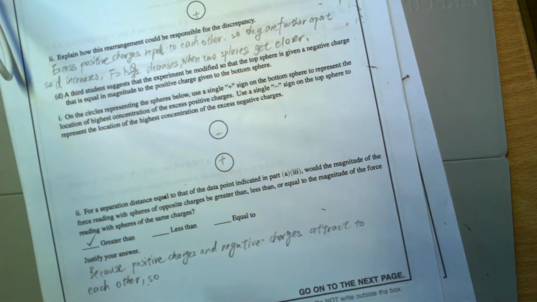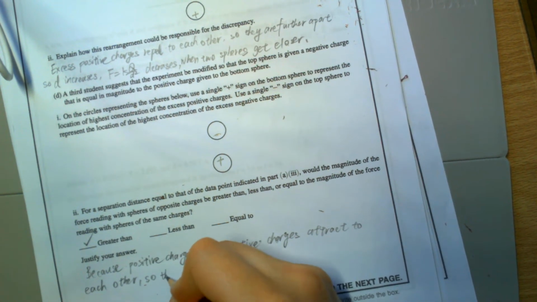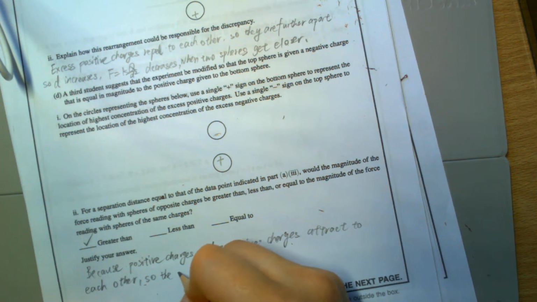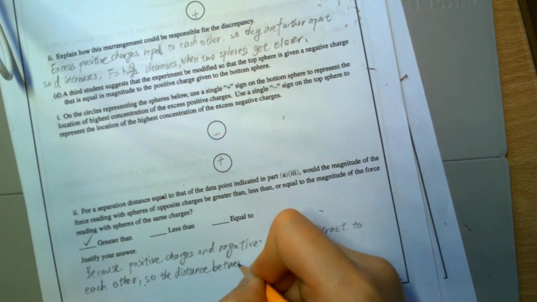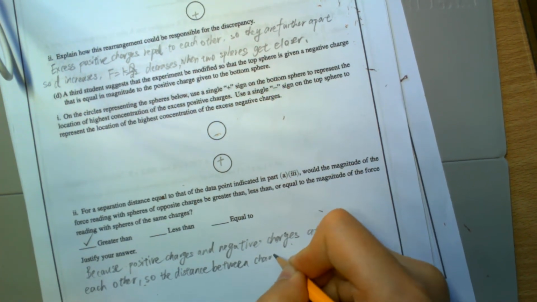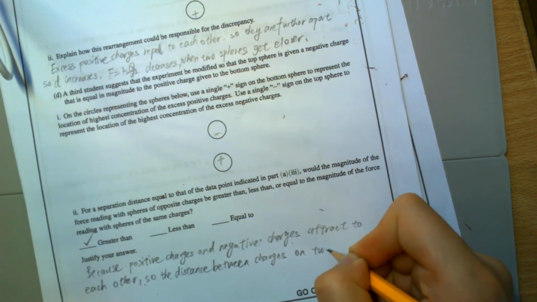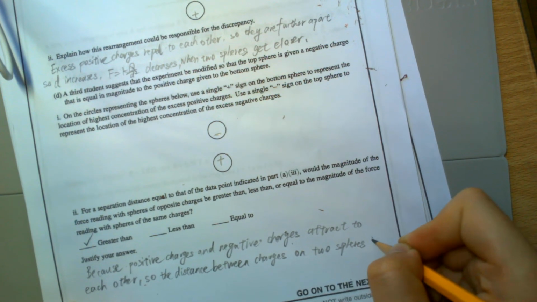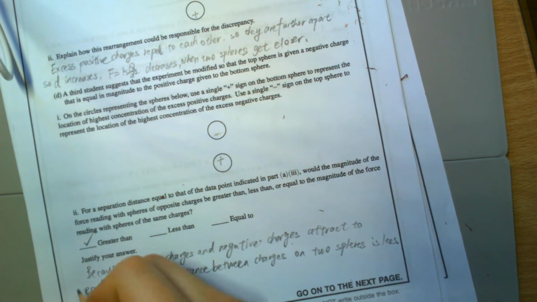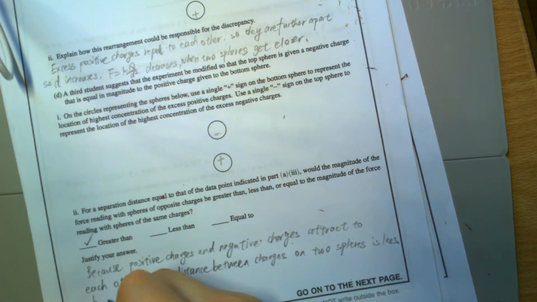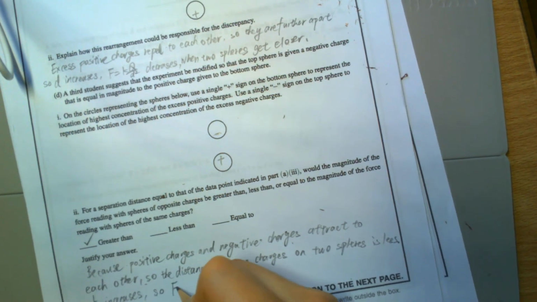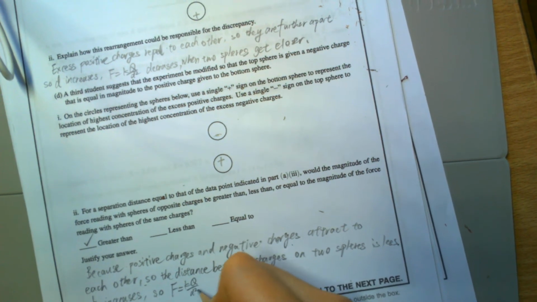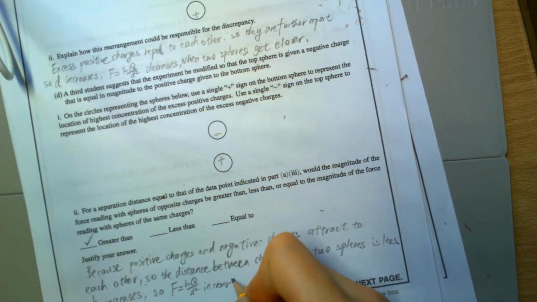So the distance between charges on the two spheres is less. So D squared decreases, so F equal to KQ over D squared increases. So it should be greater. Okay, we need to be quick.